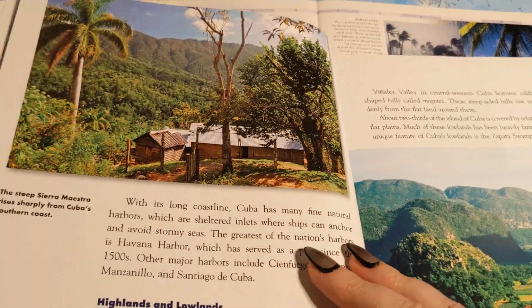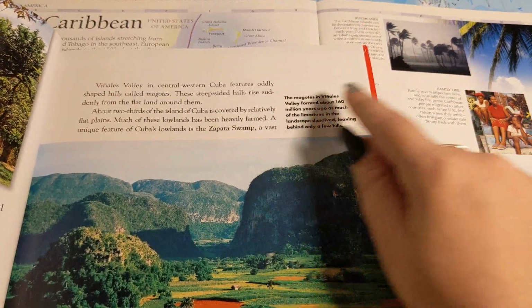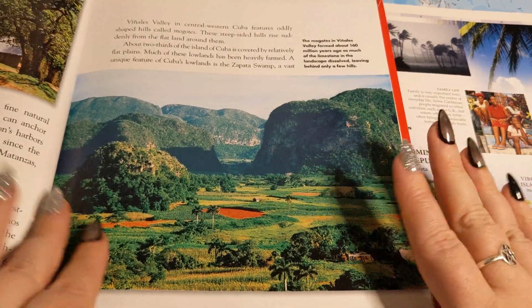The Sierra Maestra Mountains, really beautiful. And here's those karst mountains I told you about. They're called mogotes. And they're really unusual looking.